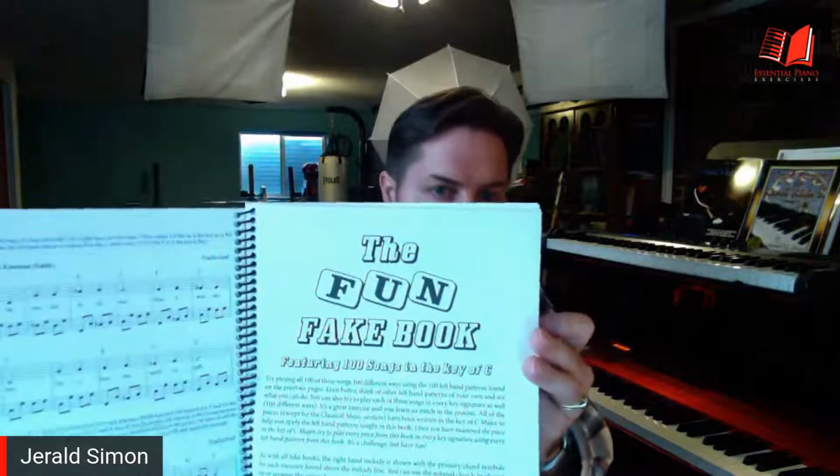The first half of the book has 100 left-hand patterns that I have created: basic left-hand patterns, jazz, blues, rock, pop, new age, classical. And then the second half has 100 songs in fake book format: children's songs, American folk songs, Christmas music, classical music, gospel, spiritual, religious music.